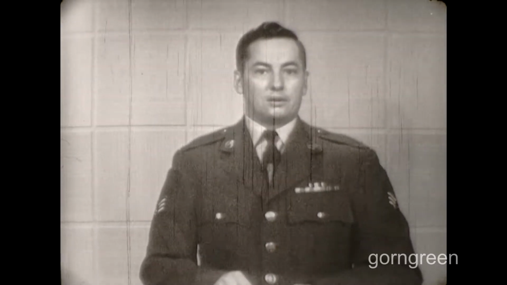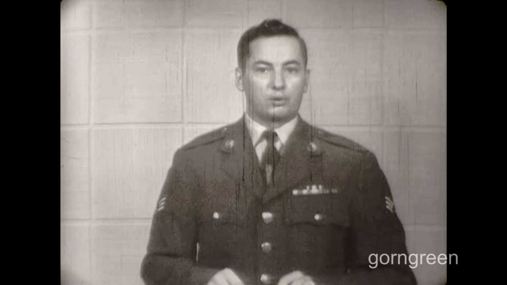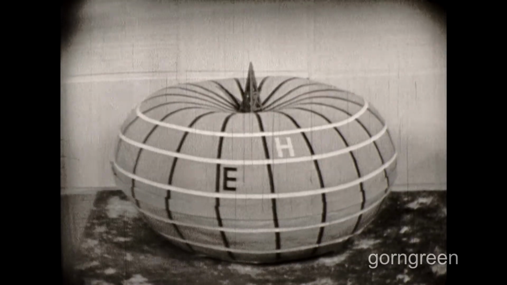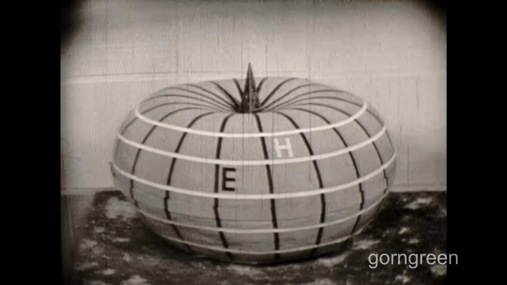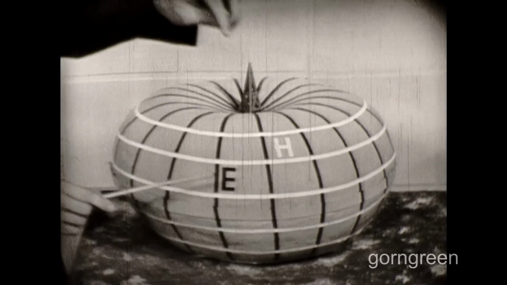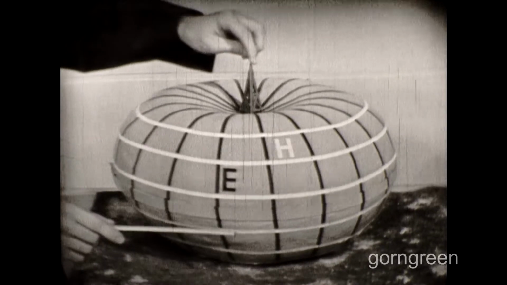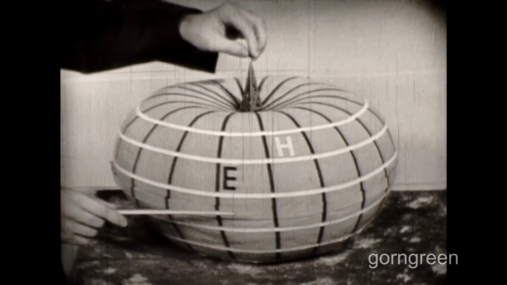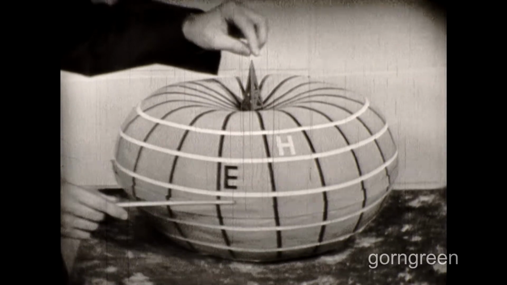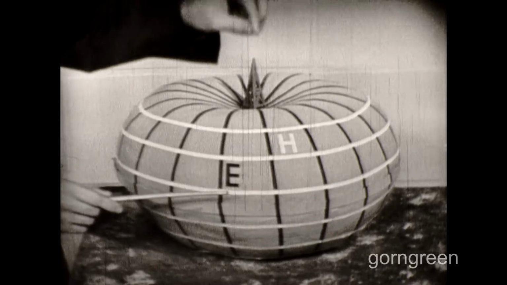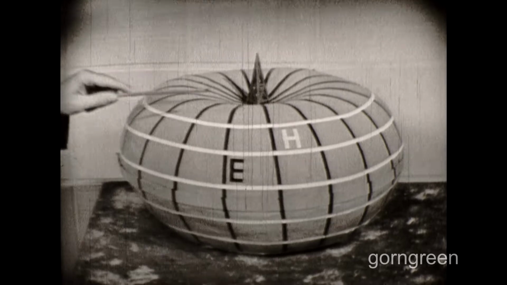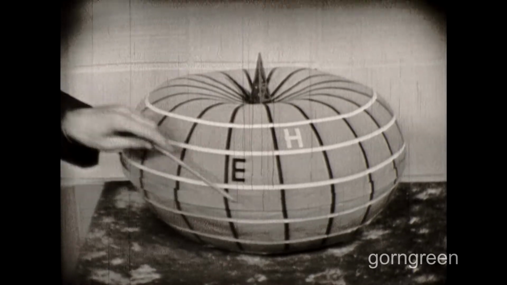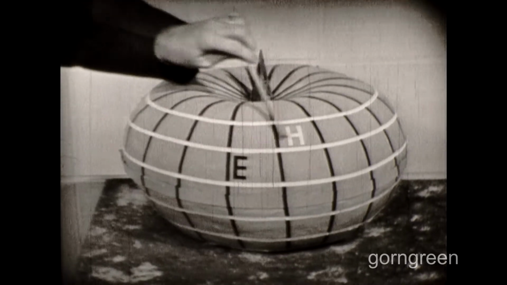Now here is a model of the radiation pattern of a vertically polarized half-wave dipole antenna. It rather resembles a donut, doesn't it? As you can see, the point of maximum radiation is at a 90-degree angle to the antenna, the point at which we had maximum field intensity of the E lines and the H lines. There is no radiation from the ends of the antenna. These are the E lines, and these the H lines.